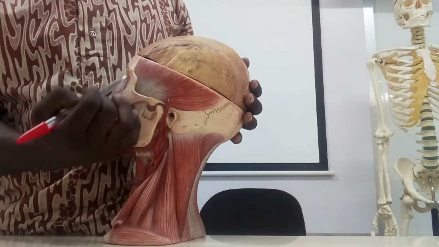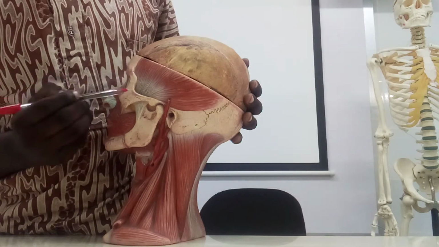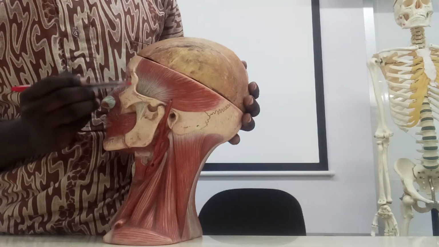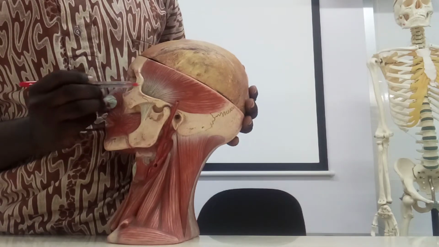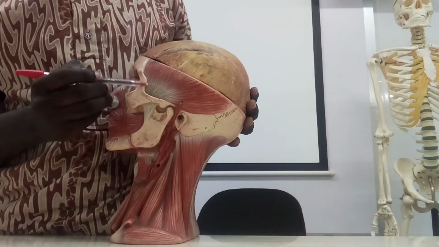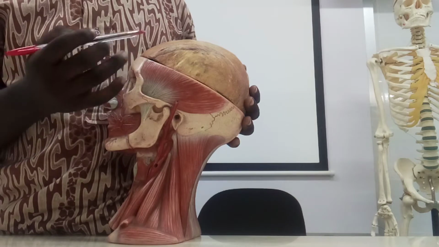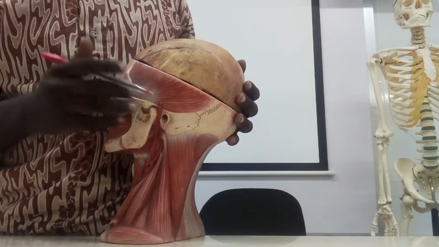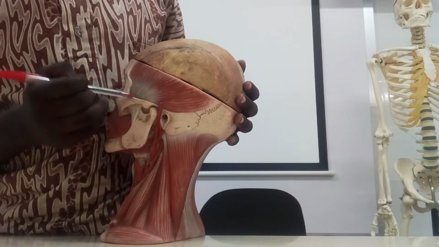Again, anteriorly, it will be bounded by the frontal process of the zygomatic bone, because it articulates with the frontal bone. Then, inferiorly, you have the zygomatic arch.